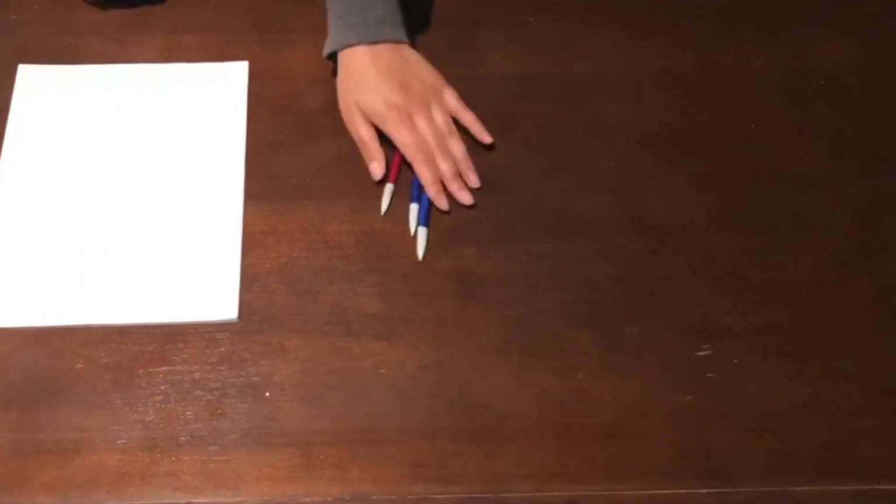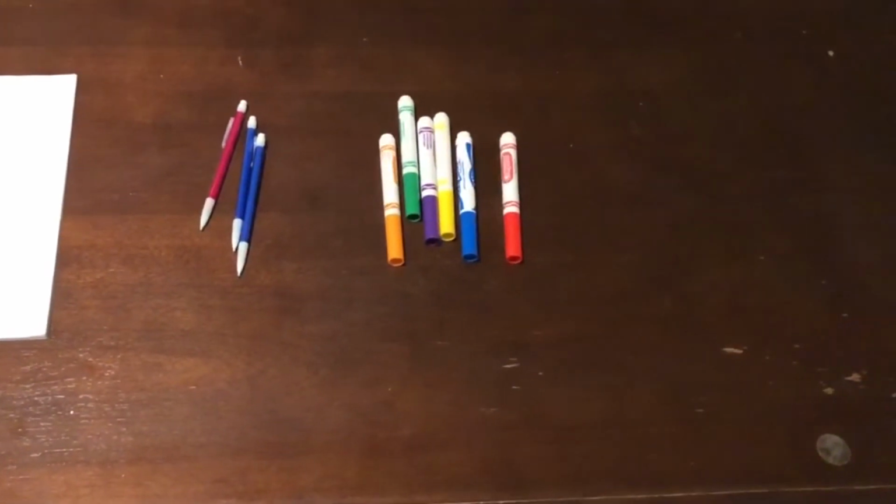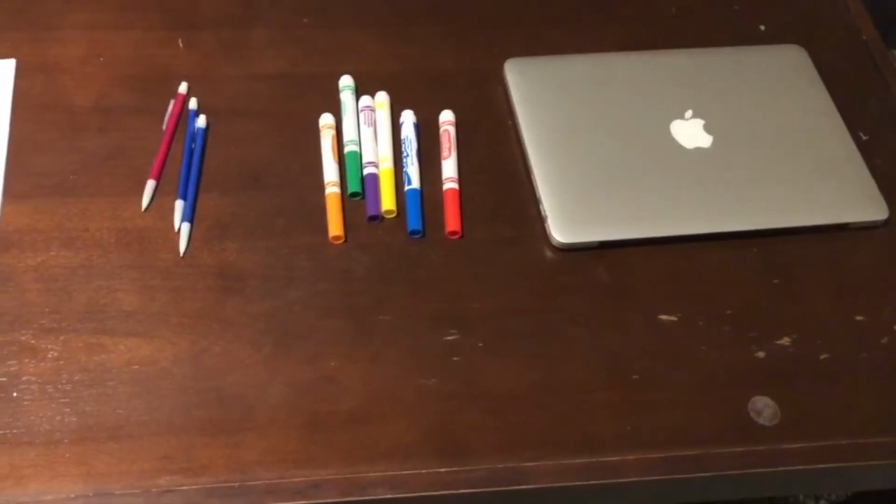For this lesson, you will need paper, pencils, markers or colored pencils, and computers.